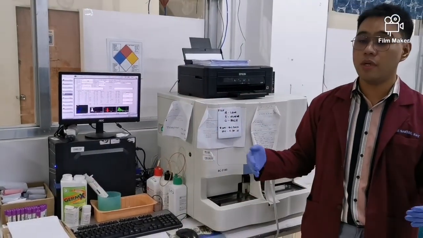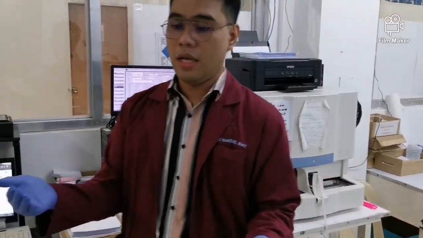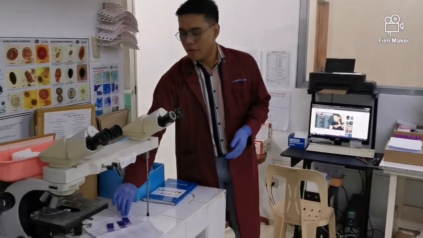What else do we do in the hematology section? Of course, this also includes making peripheral blood smears. We do this when our machine fails. Okay, so we are now doing a manual count.